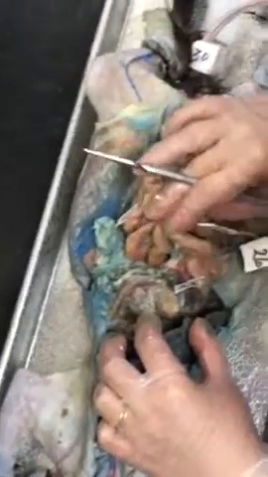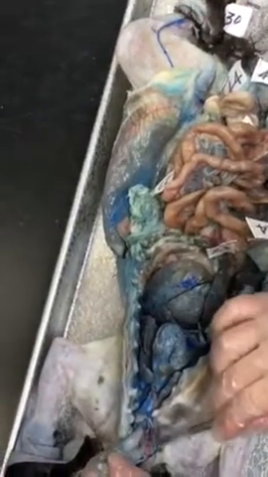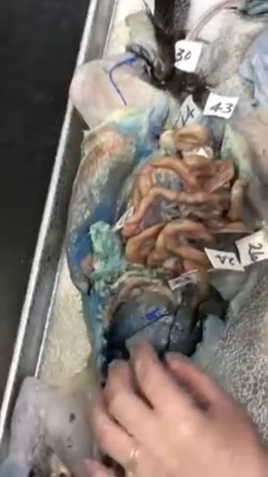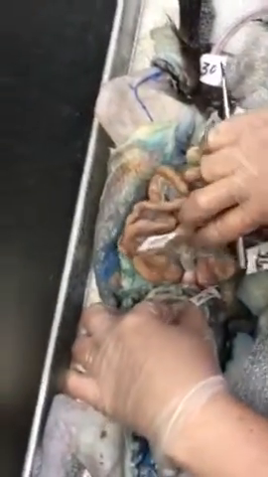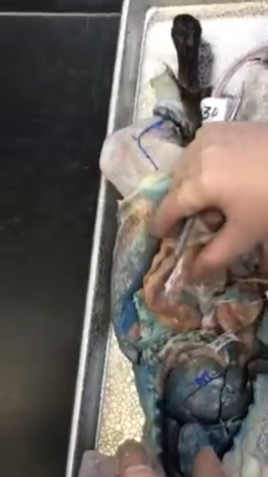You said to show the esophagus too? Yeah, I did. The esophagus was up here. Okay. Yeah. All right. And then from the stomach, we go into the small intestines, which is all of this.